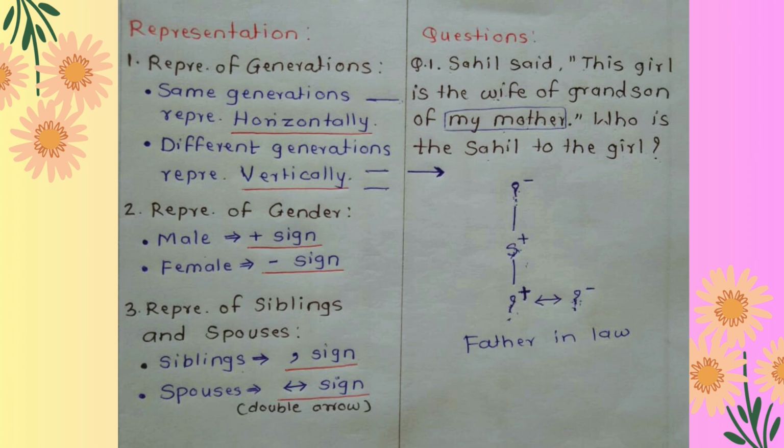Okay, then let's discuss the second point, representation of gender. We can represent male with a plus sign and female with a minus sign. These are just representation signs. You can use other signs also. Here we are using male as a plus sign and female as a minus sign. Then let's discuss the third term, representation of siblings and spouses.